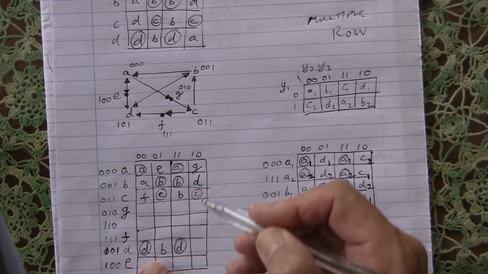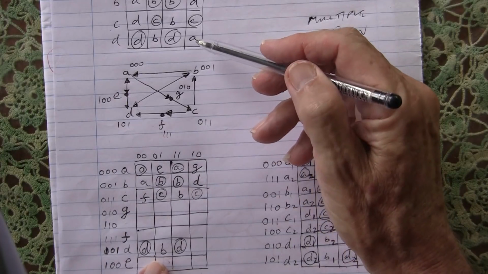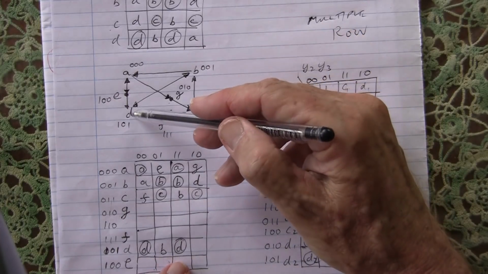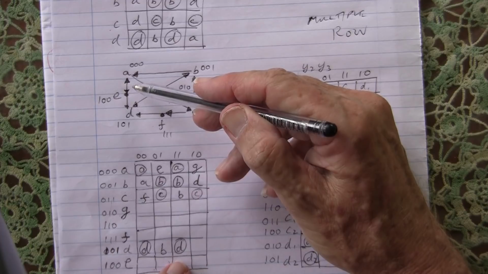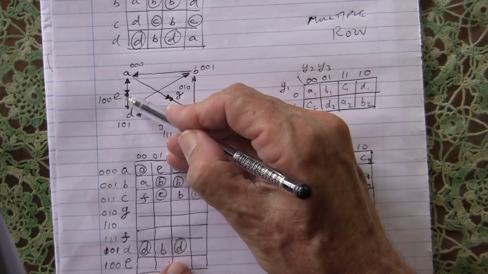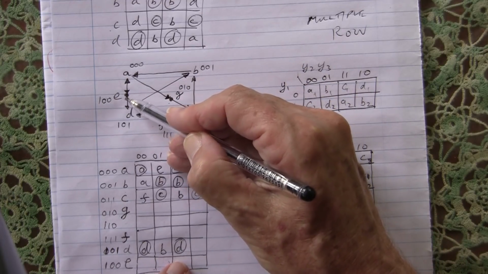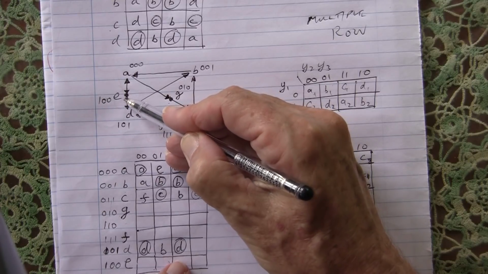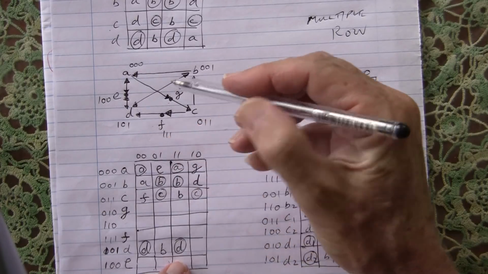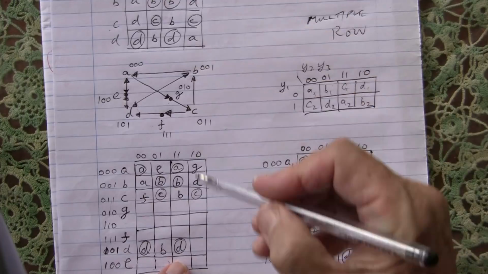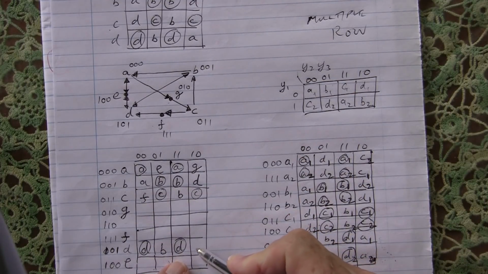So we put that there. And when we try to go from the D to the A now, we butt up in the E, so we write E there.